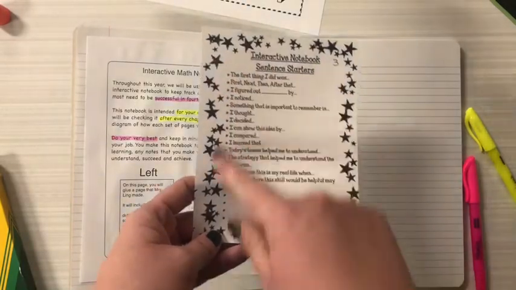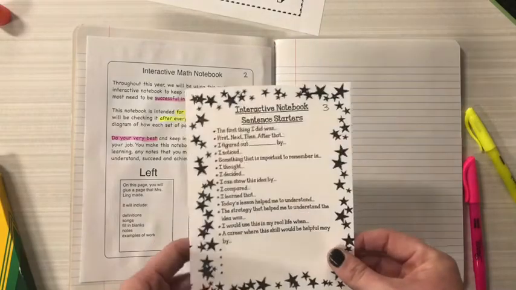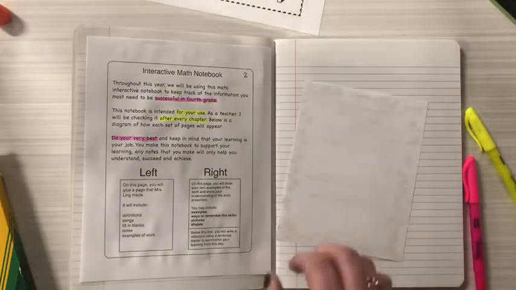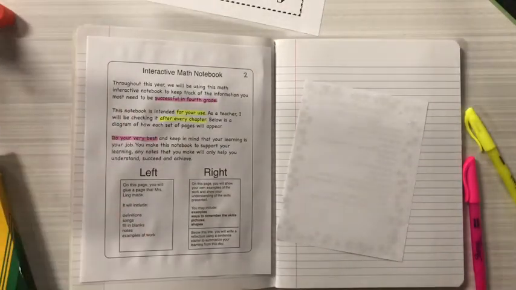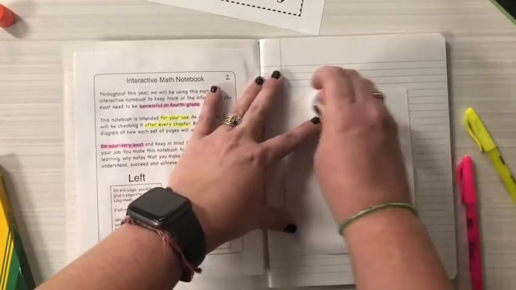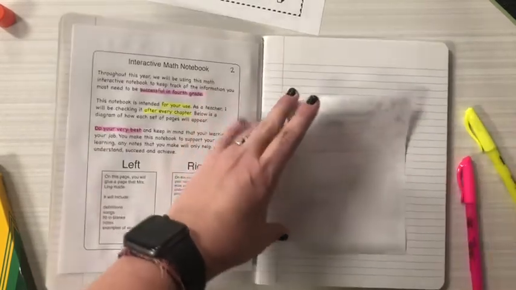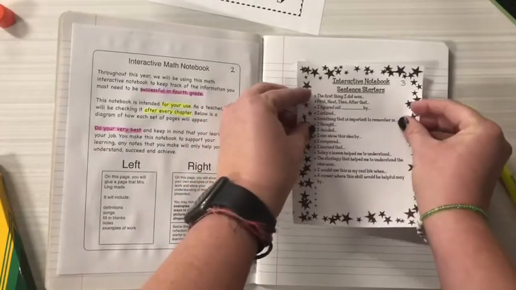Now that we finished page 2, we're going to grab the page that says page 3. It has the stars all the way around. This is our interactive notebook sentence starters. So we're going to turn this over. Once again, get your glue stick, make your frame on the outside of that page, and then do your crisscross, this X on the back, and flip it over.